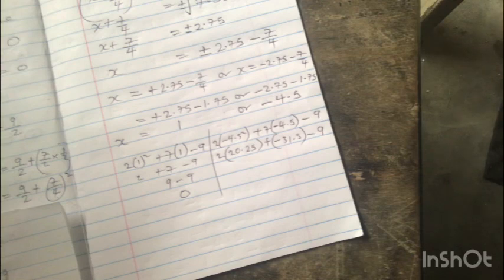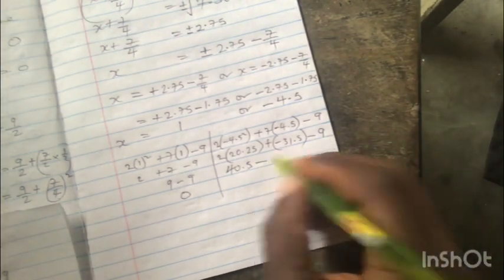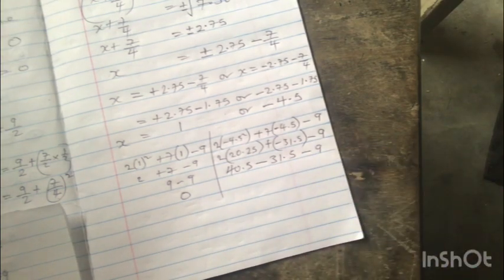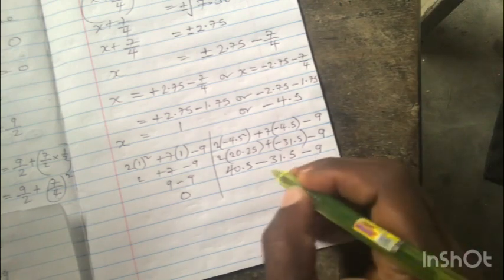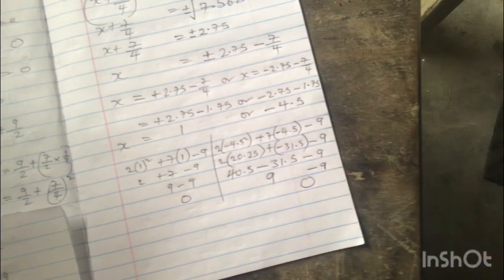If you multiply 2 times 20.25, you have 40.5, then minus 31.5 minus 9. Okay, 40.5 minus 31.5 will give you 9, then minus 9. 9 minus 9, 0. So your equation is balanced. These are the correct answers.